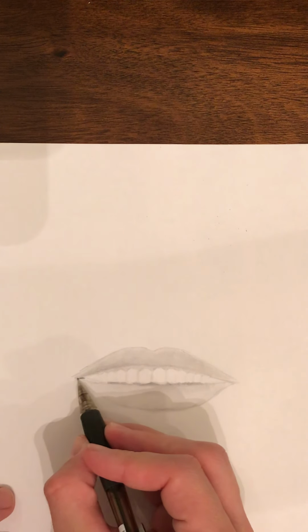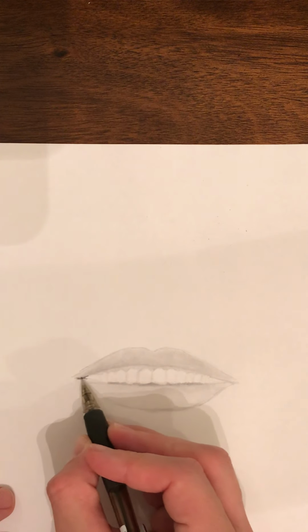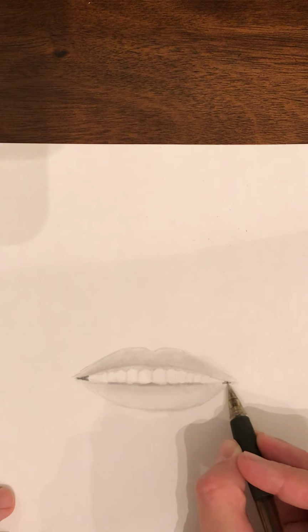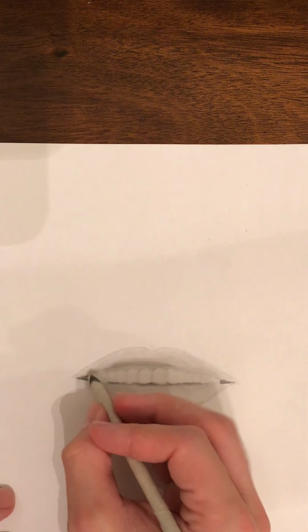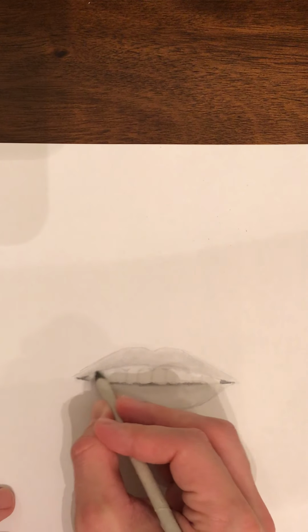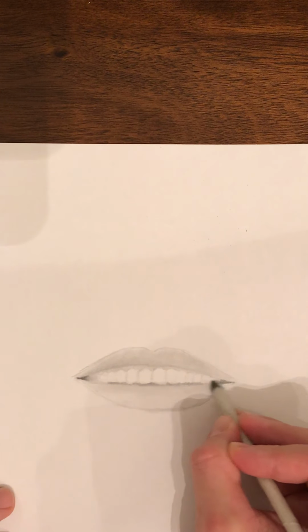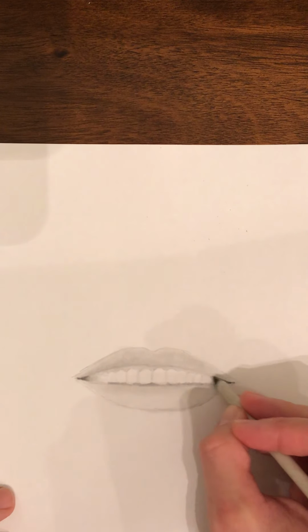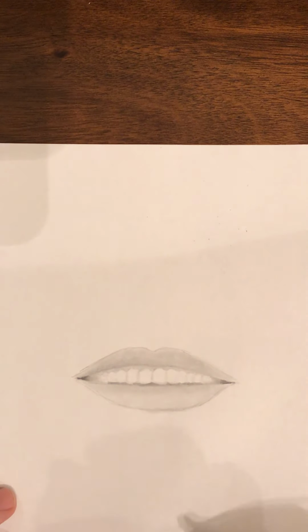Another thing that's a really neat trick to do is put some real dark contrast. You guys got to get some contrast in your pictures. Put some darks in the corners of the mouth right here. Start those darks in the corners of the mouth, and then fade it in with the blending stick. Fade it over top of the teeth a little bit too. Now my mouth's really starting to look more realistic. It's popping because I got contrast. Contrast is key here.